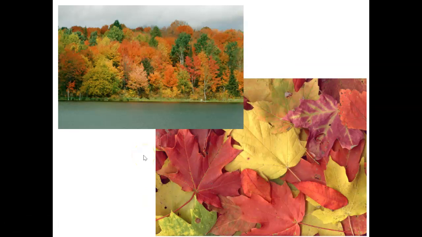Here we can see those different colors. We have our reds and oranges and yellows. Typically yellows and oranges are due to those carotenoid pigments, but the reds are due to a different pigment called anthocyanins.